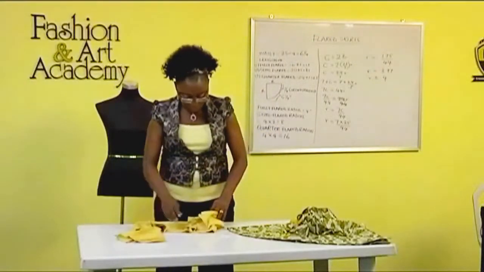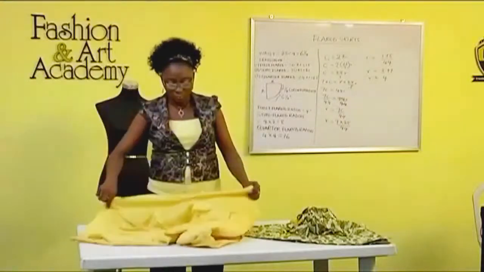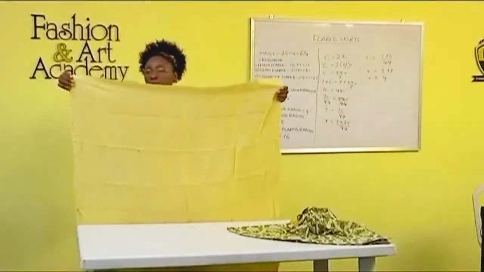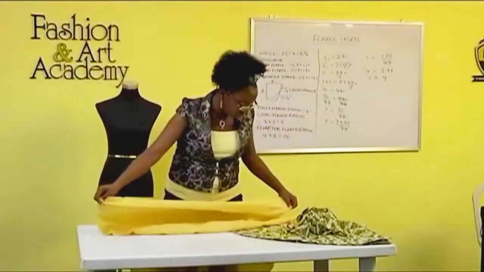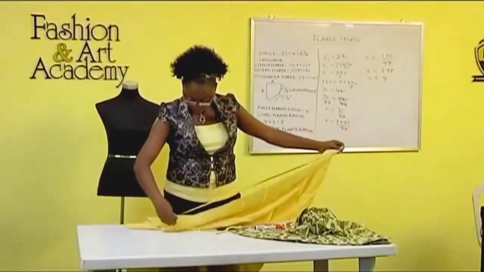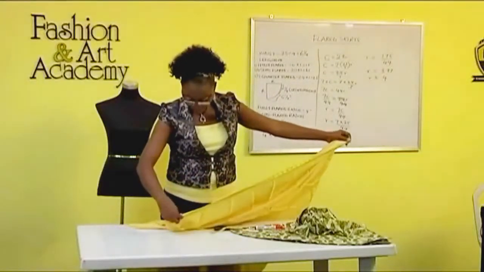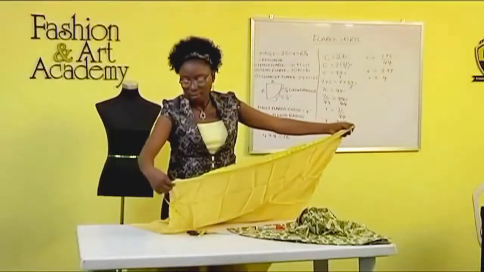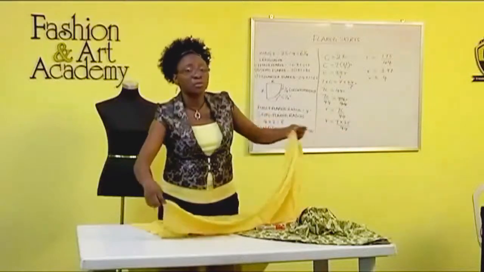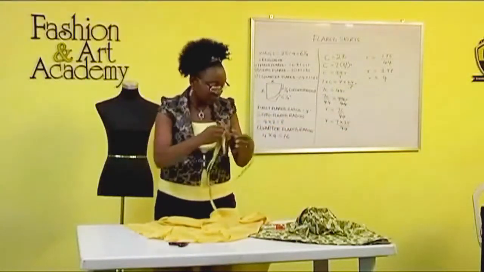So I'll just take this and fold it into 4. Let me see if I have enough length there. This is a little less, but since we're still going to subtract, it doesn't really matter.